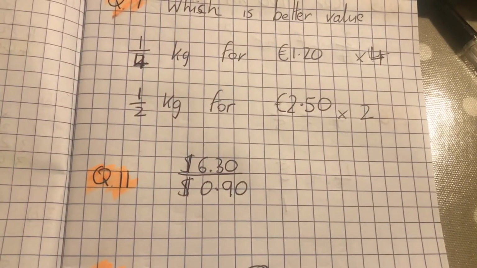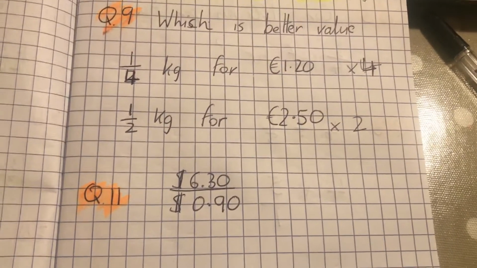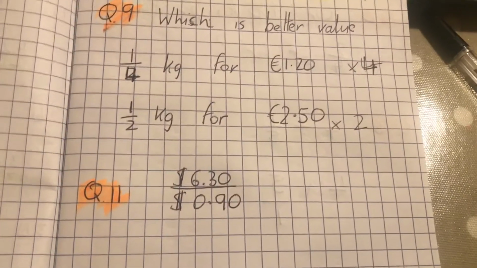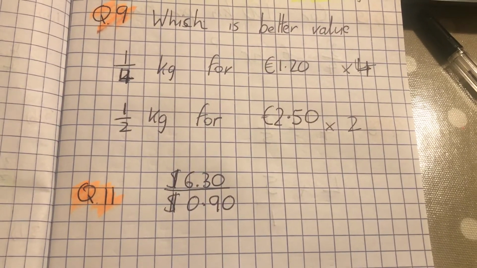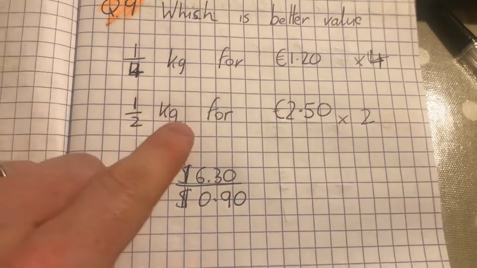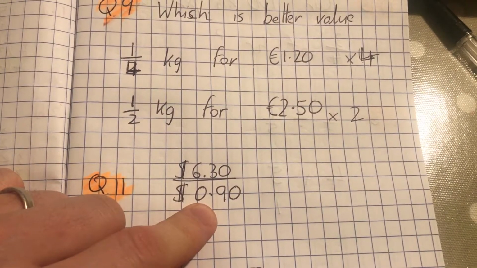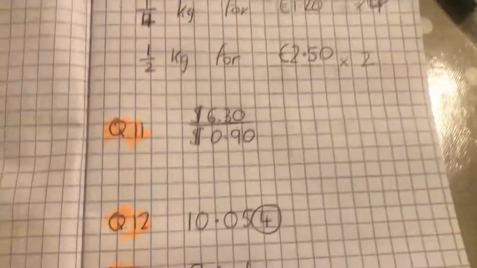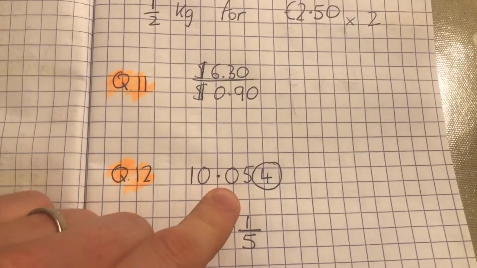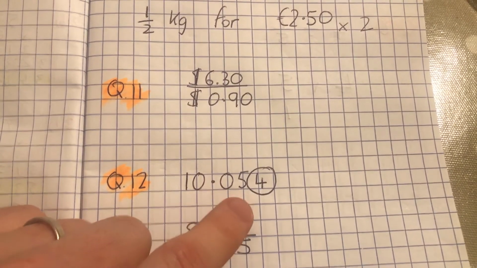Now question 11, the foreign currencies. If €1 is 90 American cent, what would you get for $6.30? Just like I always say, take your two foreign currencies, divide the bigger one, $6.30, by 90 cent, and then see how many euro you get. Question 12, to 2 decimal places. Is it going to be 10.05 or is it going to be 10.06?